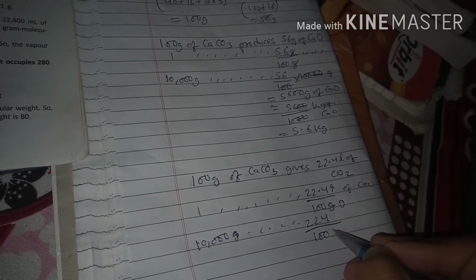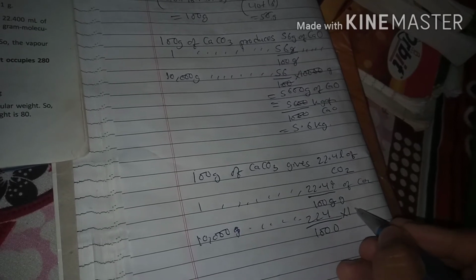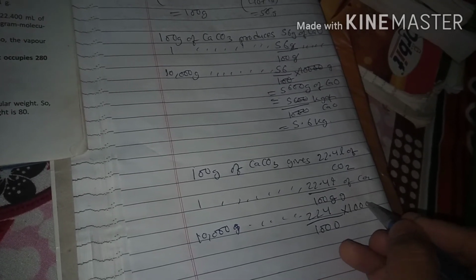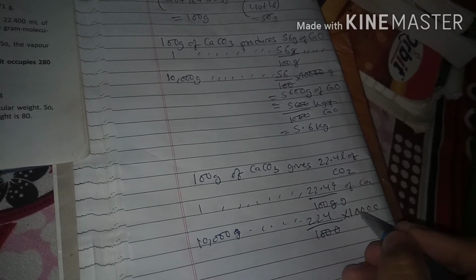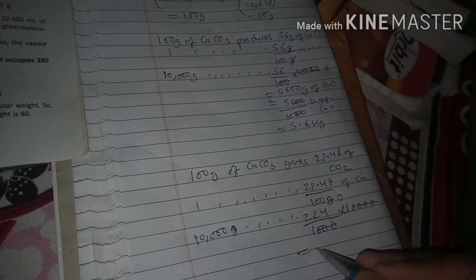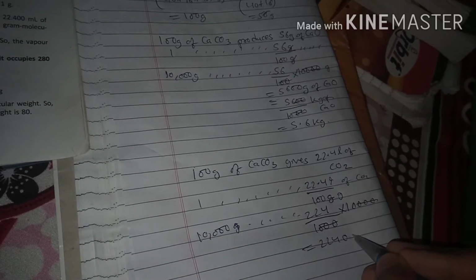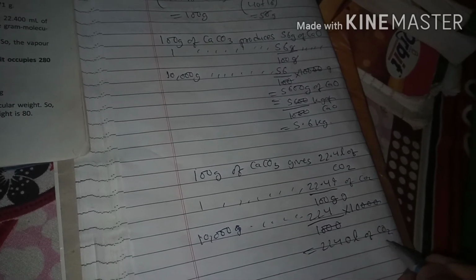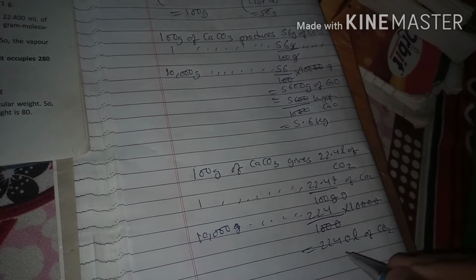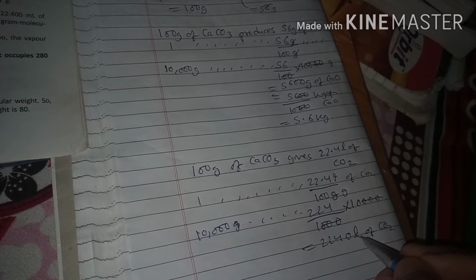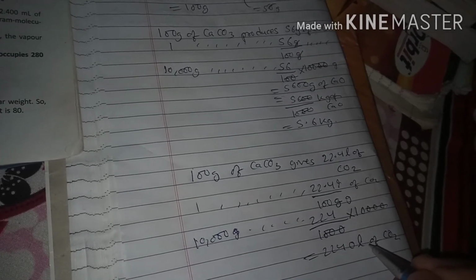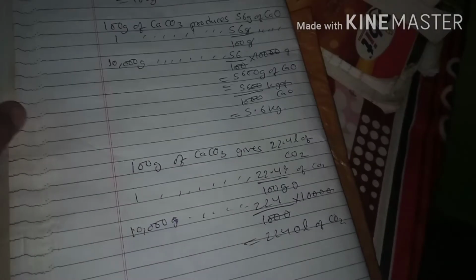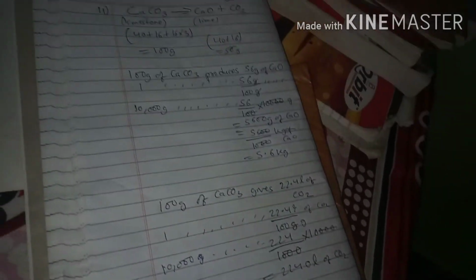So we'll remove the point, then 0 will come here, then 10,000, 1 2 3 4. Triple zero cancel, so it will be 2240 liter of CO2. So this is our answer, 2240 liter of CO2. Is it clear or not? In this way we have finished question number 11.